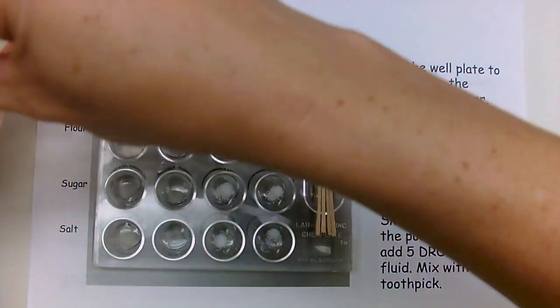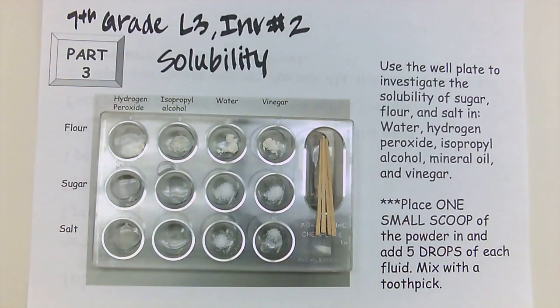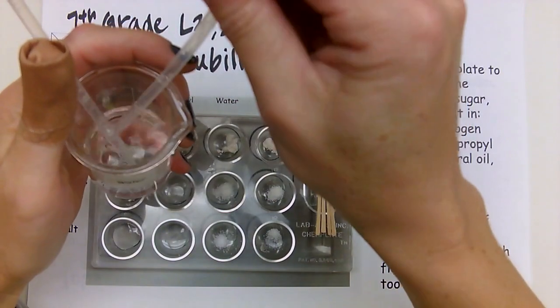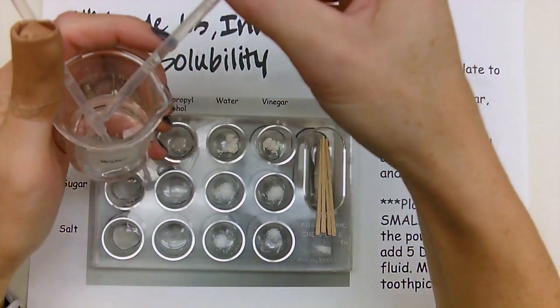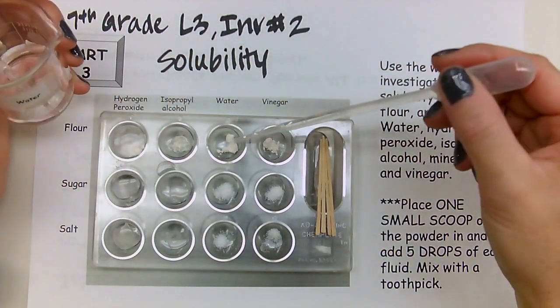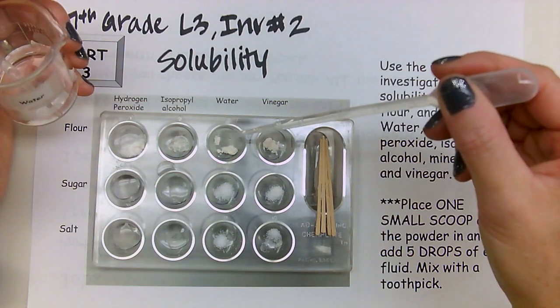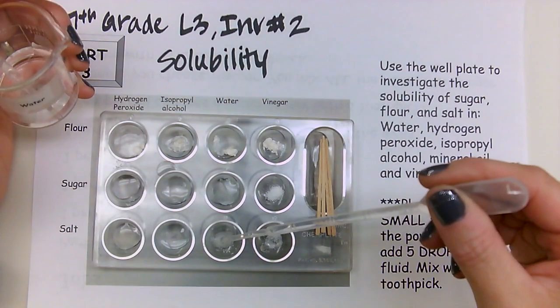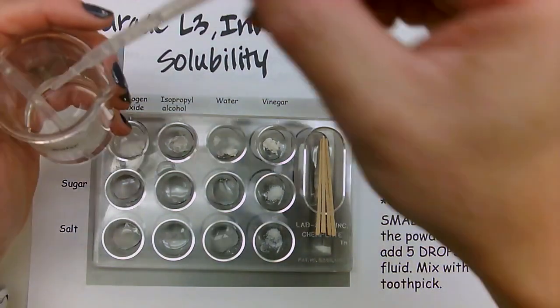Okay. Next is water. I have water here, this little guy. And you can suck it up into the pipette. 5 drops in each well.